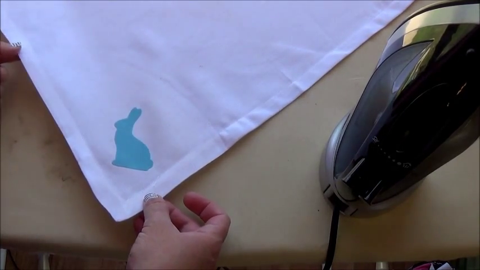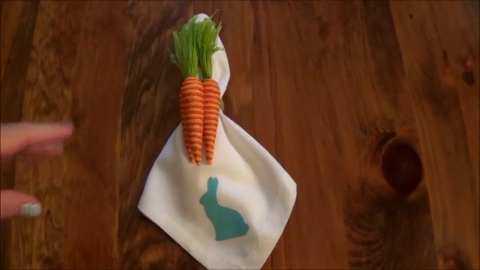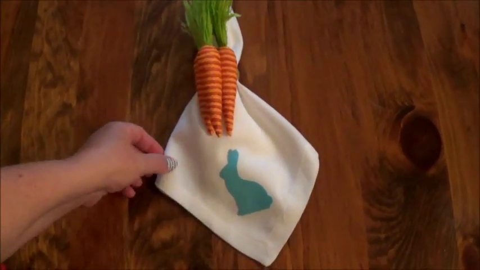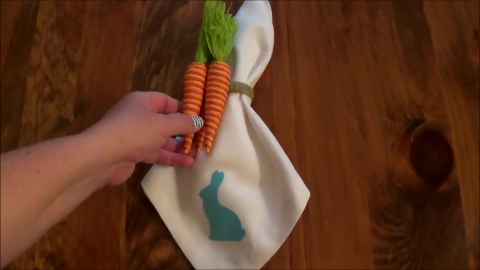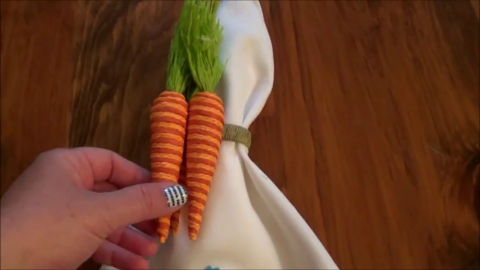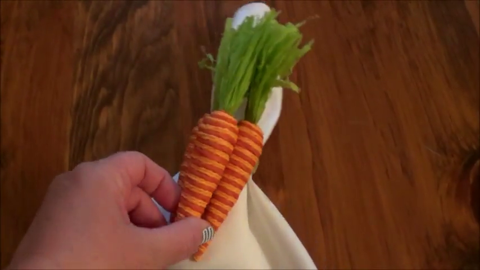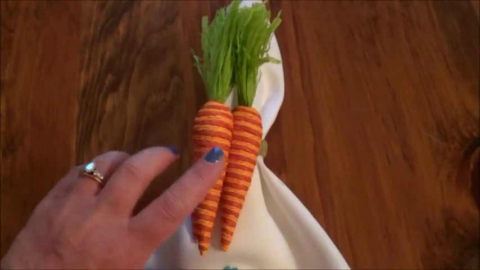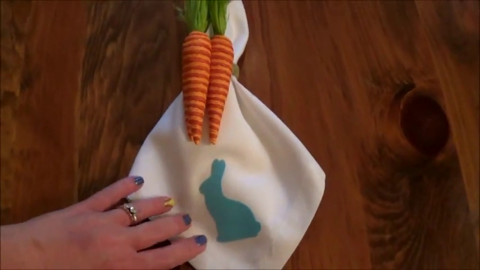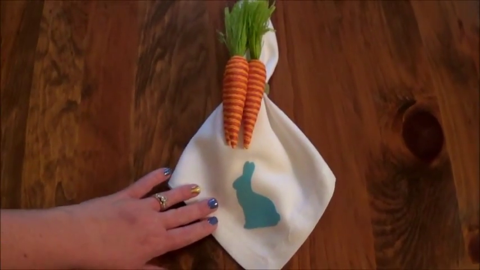I love it. So I just finished this up by folding up the napkin and putting this super cute napkin ring on that I've had for a while now. I got it at Pier 1, and I think they still actually sell them. So this is going to make a nice addition to an Easter tablescape.